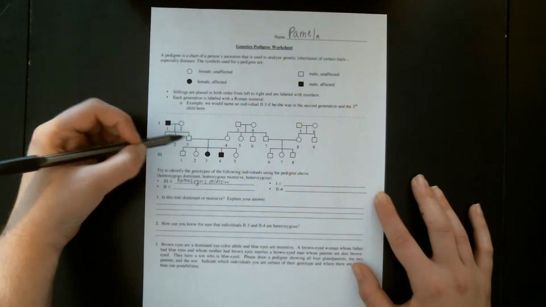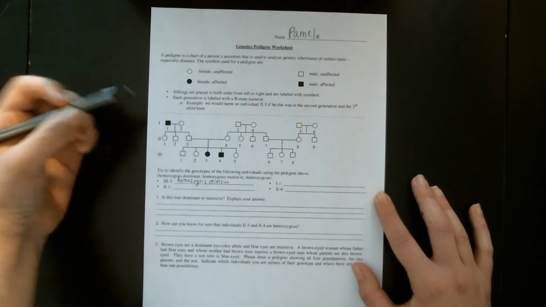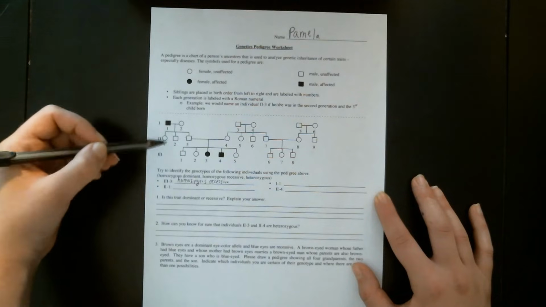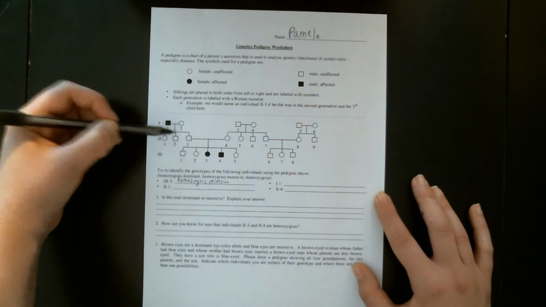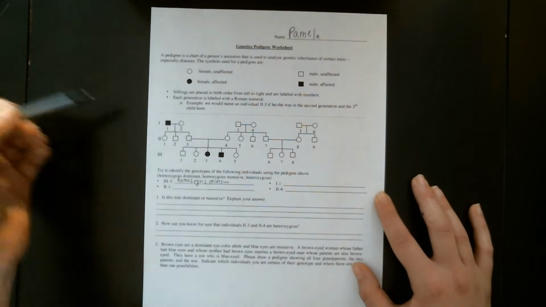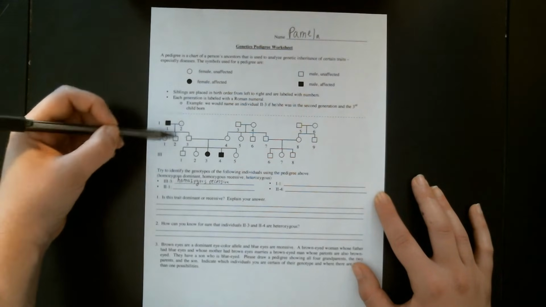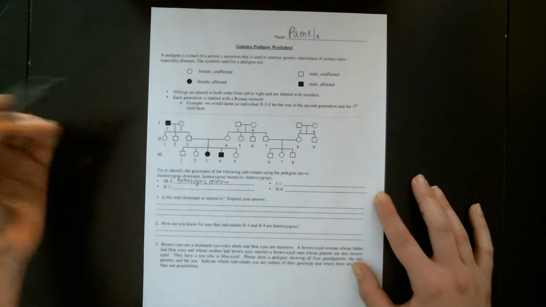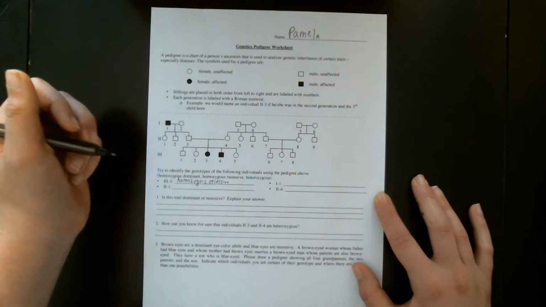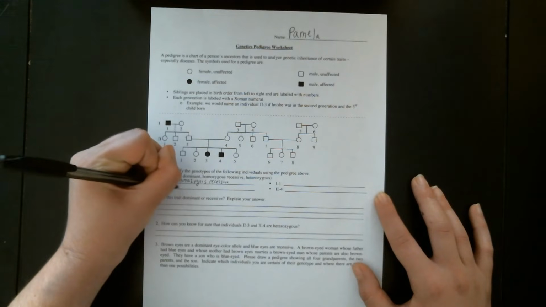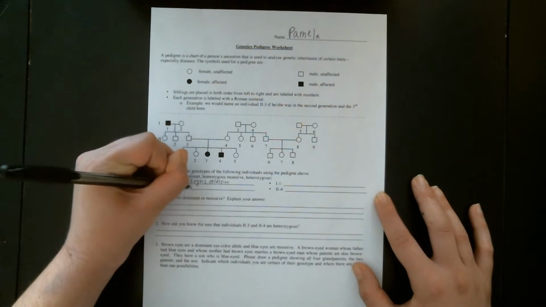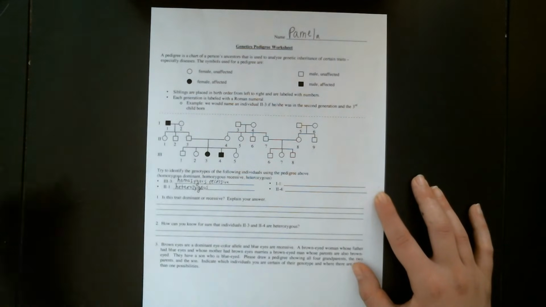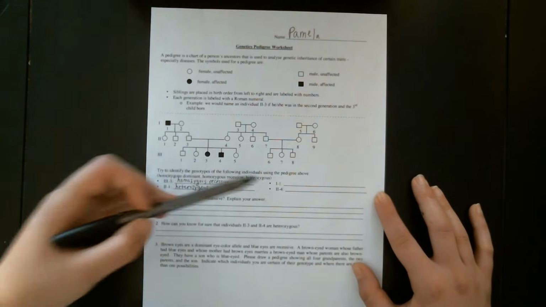So none of their children are affected, so we're going to assume all of their children got one mutated copy from dad and a totally fine copy from mom. So all of these are going to be heterozygous and carriers. Heterozygous. Okay, they will all be that.